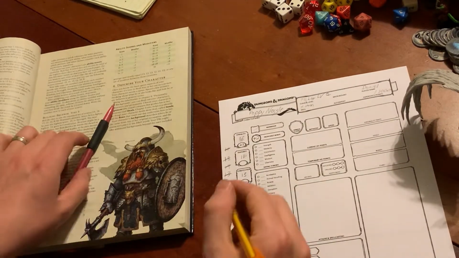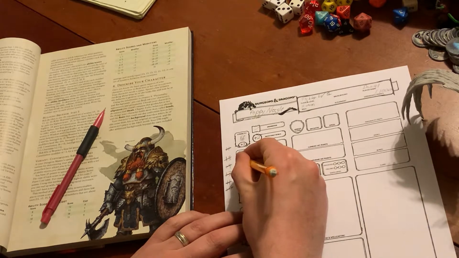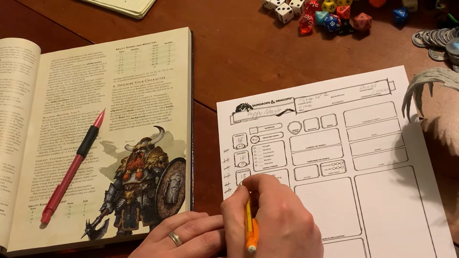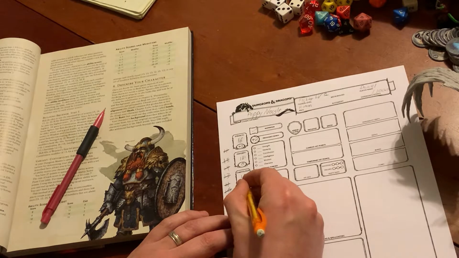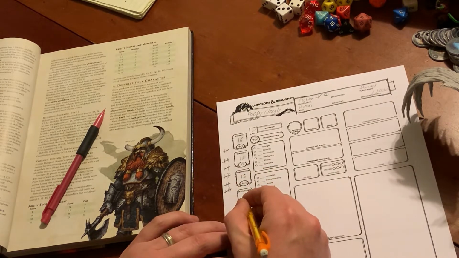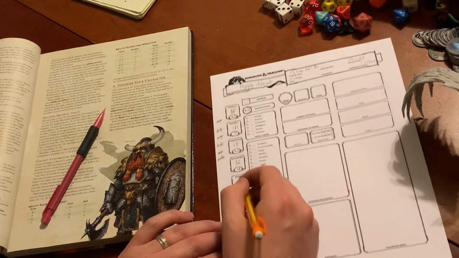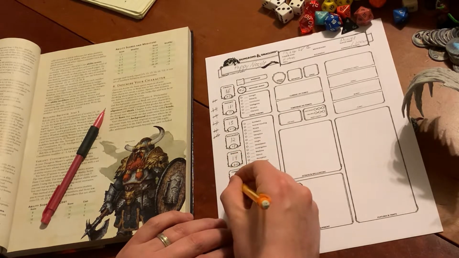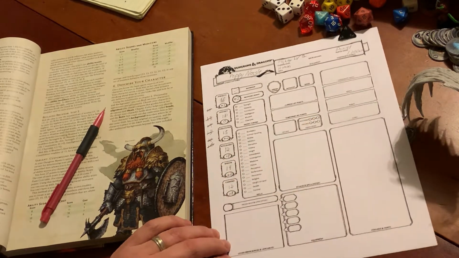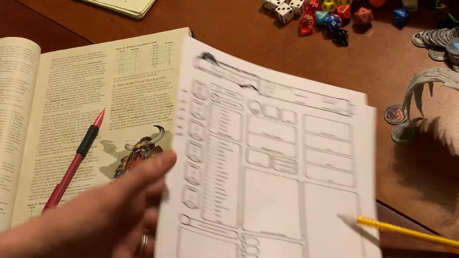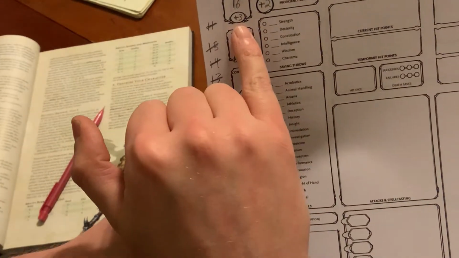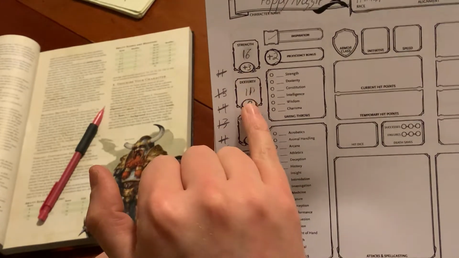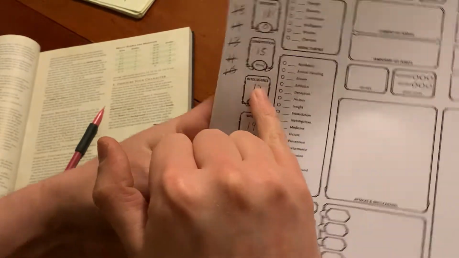So a 10 or an 11 gives you a +0. So we're going to write a little 0 in there. Constitution of 15 is going to give us a +2, referring to the chart again. Intelligence of 12 is going to give us a +1 bonus, which means we are smarter than we intended to be. Wisdom of 14 is going to give us a +2, and a charisma of 12 gives us a +1. All right, so now we have both our stat and our modifier in all these blocks.